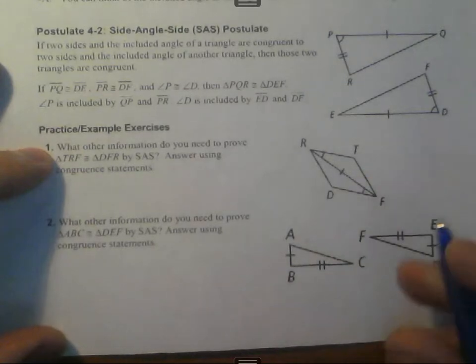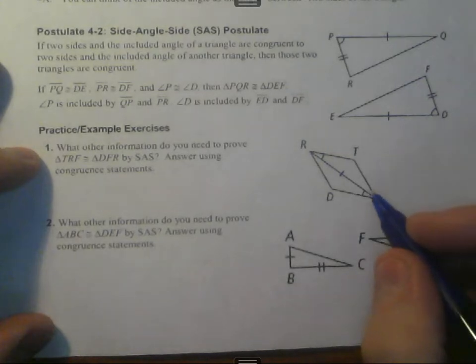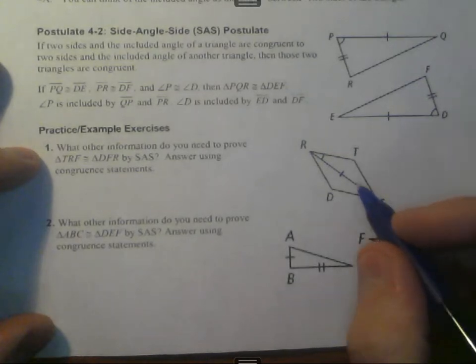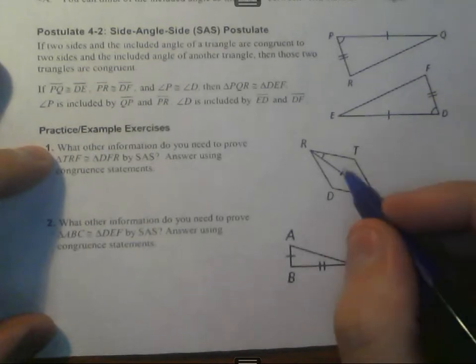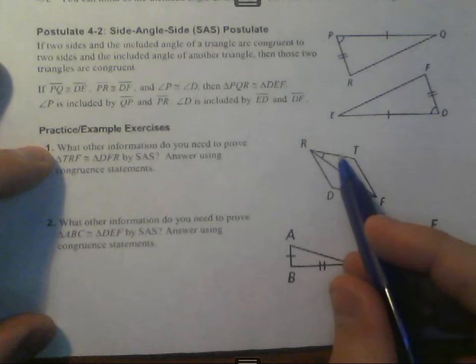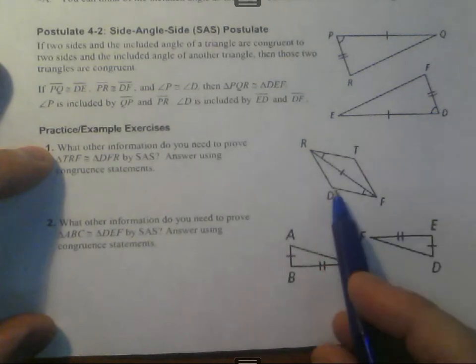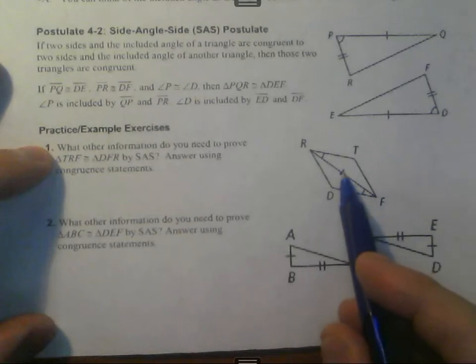So since they both share RF, we know that it is in common and congruent. So the last thing that I would have to know in order to do this problem is I would also have to know another side. So if I'm doing side, angle, side, I would have to know that RT is congruent to DF, because that would be side, angle, side.